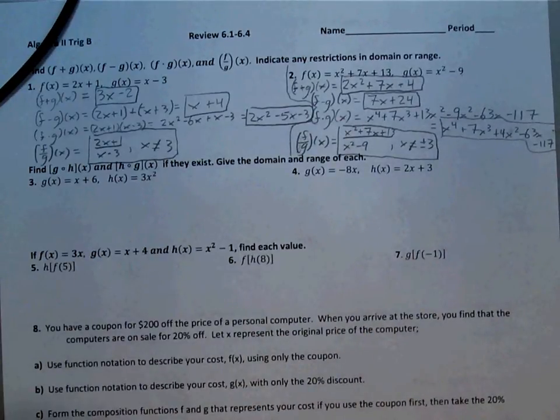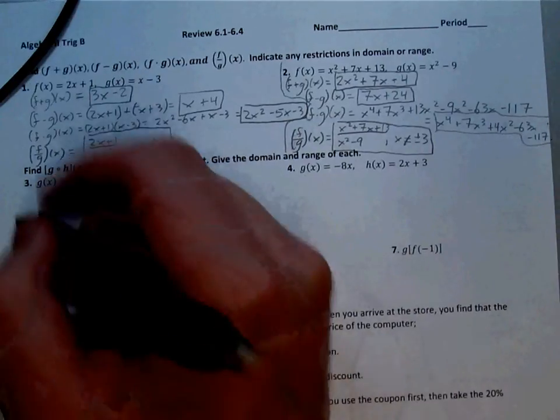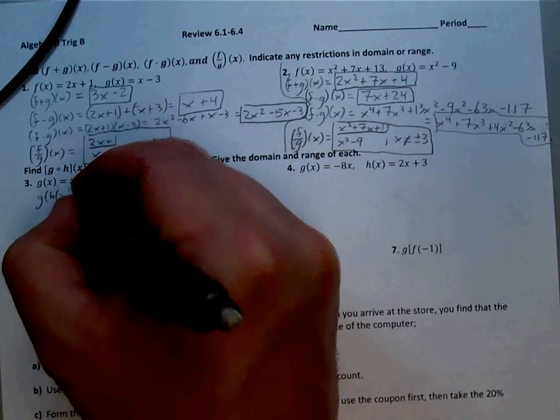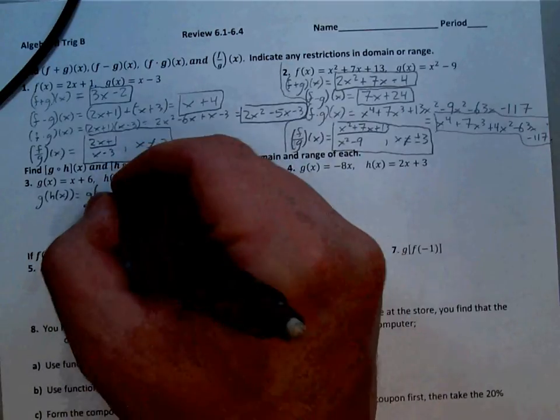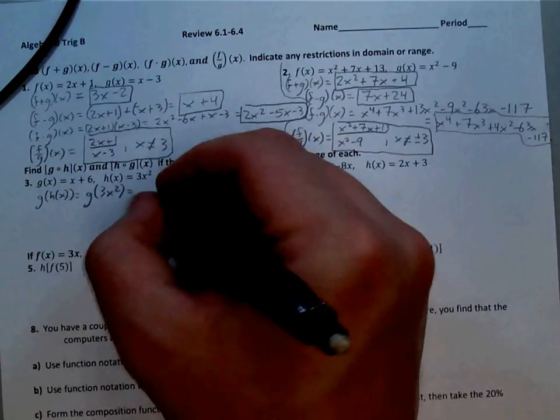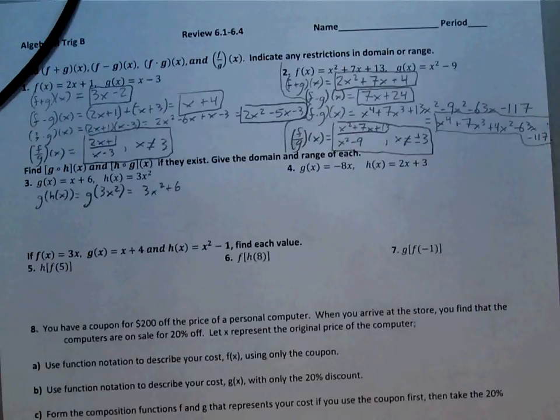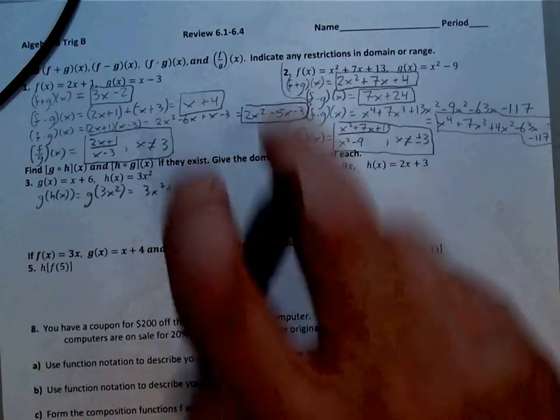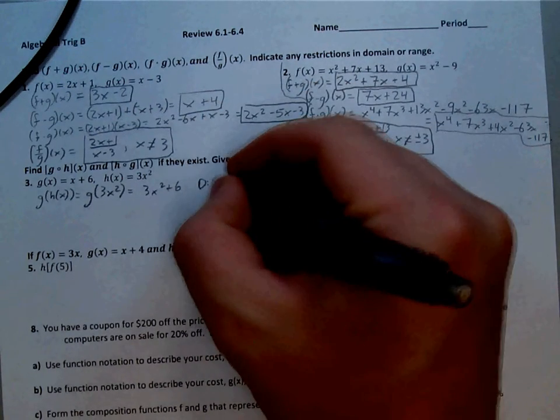Okay, number 3, we're starting to do the compositions. G of h of x. So G of 3x squared. So we've got 3x squared plus 6. Give the domain and range. Oh, sorry, domain. There's no restriction there, so all real numbers.